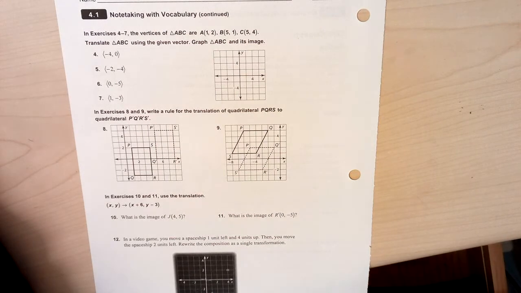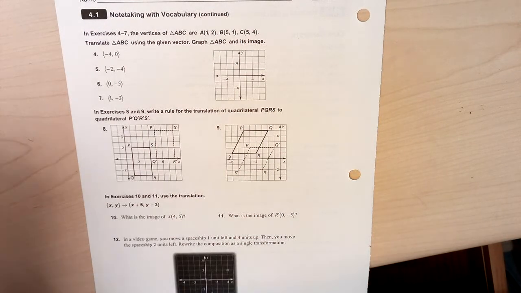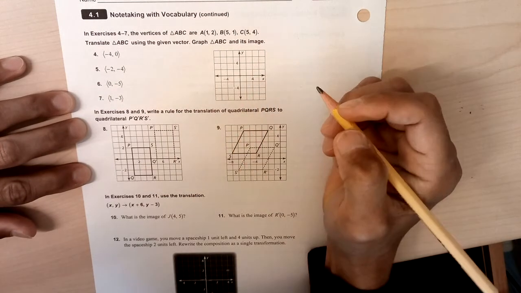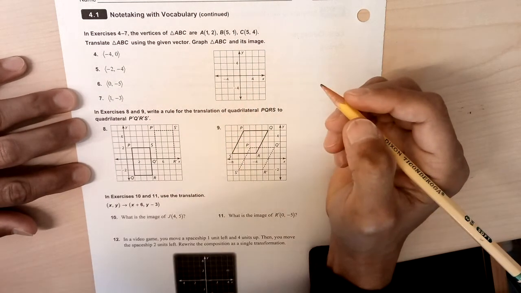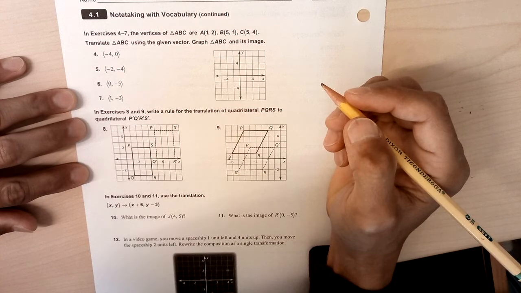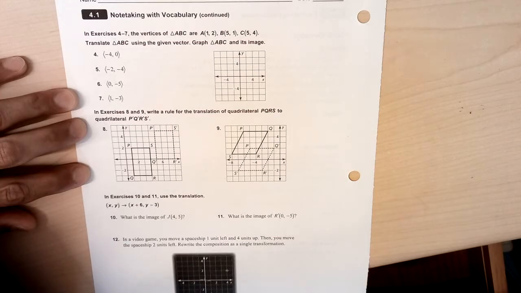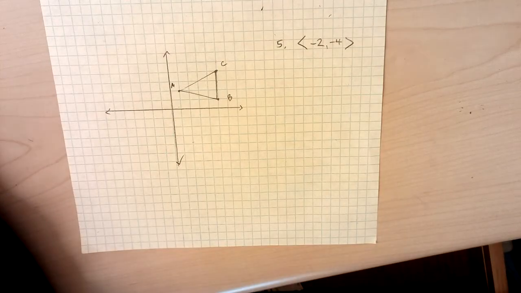Okay, and then my next example here, it says the vertices of triangle ABC are 1, 2, 5, 1, and 5, 4. You want to translate triangle ABC using the given vector, graph triangle ABC and its image. So I made this problem a little bit easier.